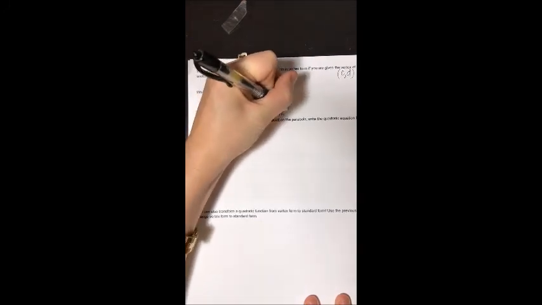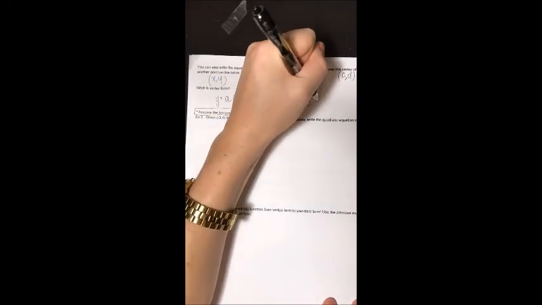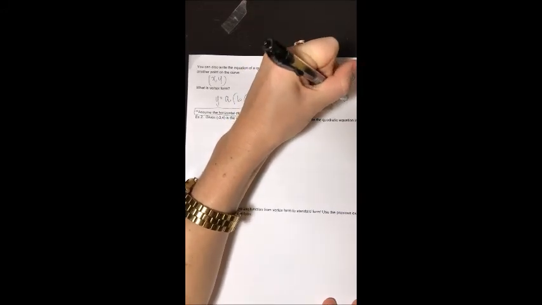So assume b equals 1. Then in our vertex form, we're going to get rid of that b since it's just 1. So we're left with a times x minus c squared plus d. That's the one we're going to work with.